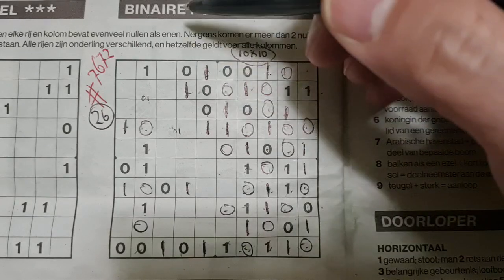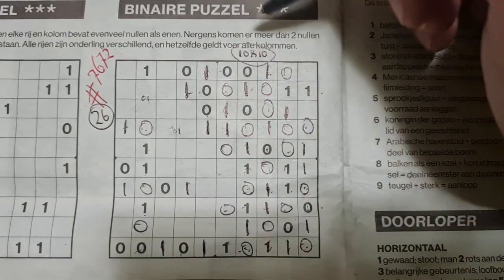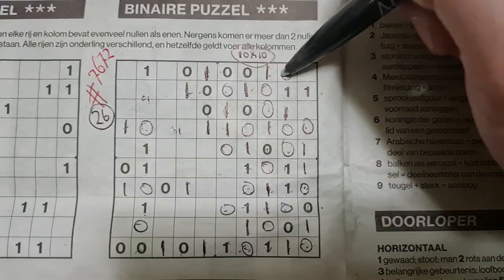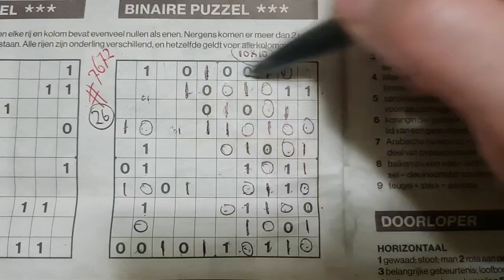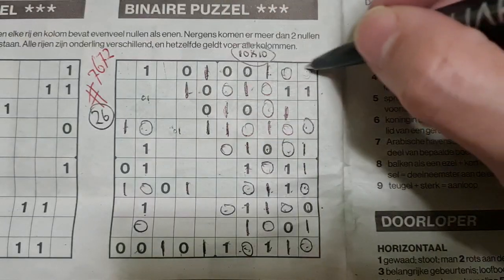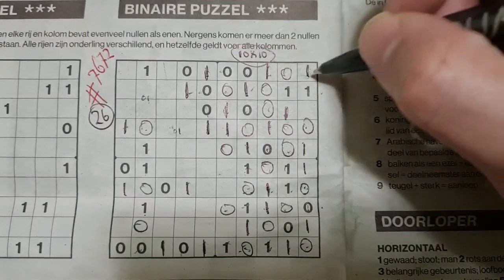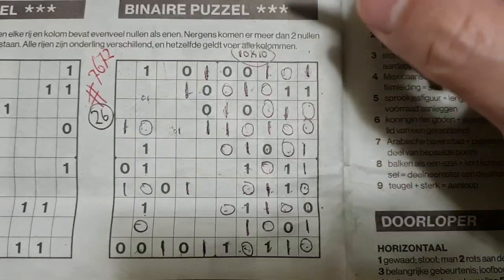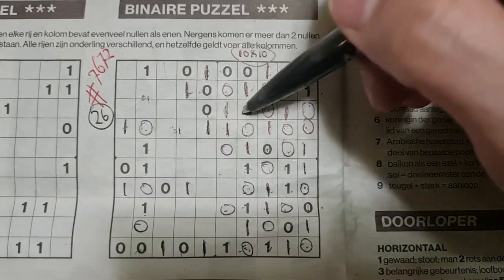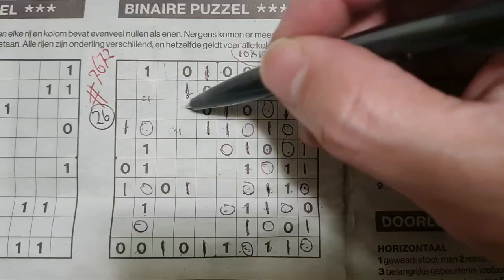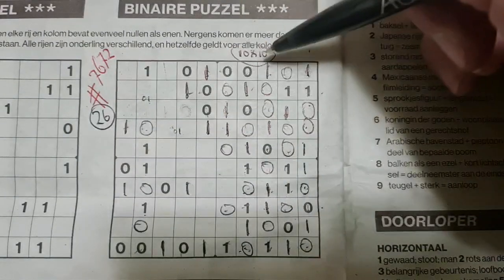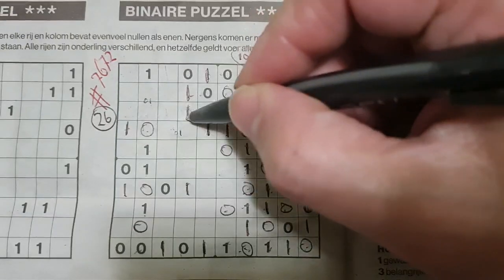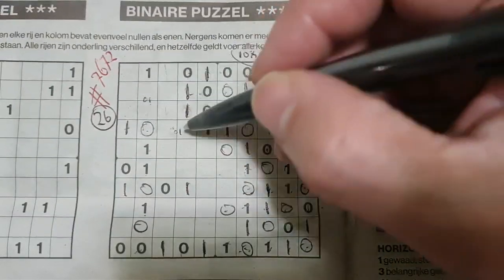Then, we have here 4 O's. If I place number 5 there, then we have 3 ones in a row in the first row. Not allowed, one of the rules. So this can be an O and this should be a 1. Double one, here no, there no. Here we have 4 O's. If I place number 5 there, then we have 3 ones in a row in this row. Not allowed, one of the rules. So this can be an O and this should be a 1. Double one, here no, there no.